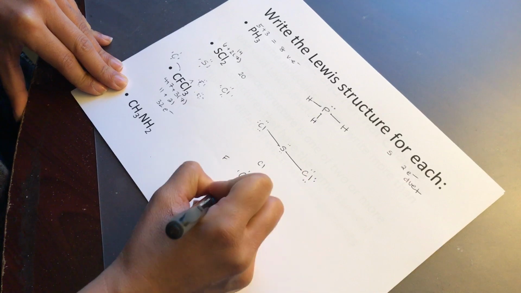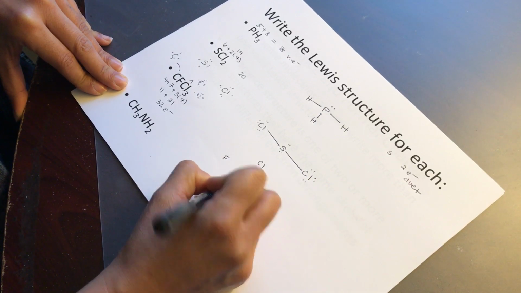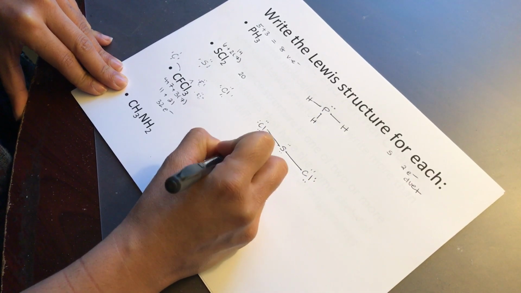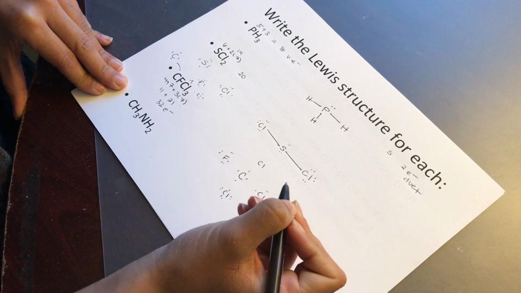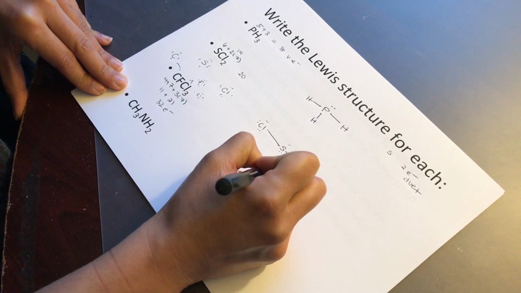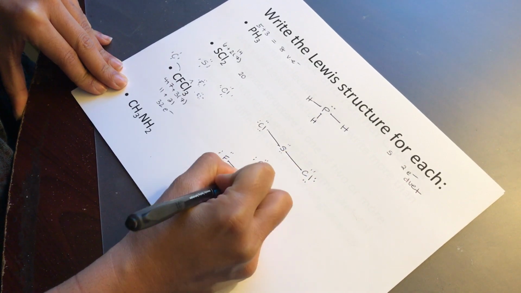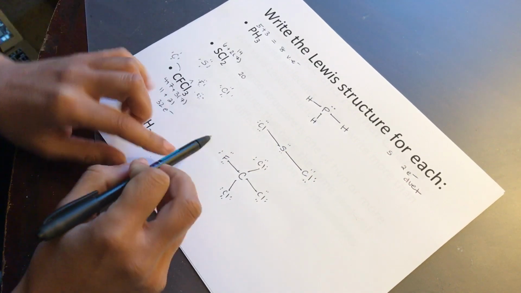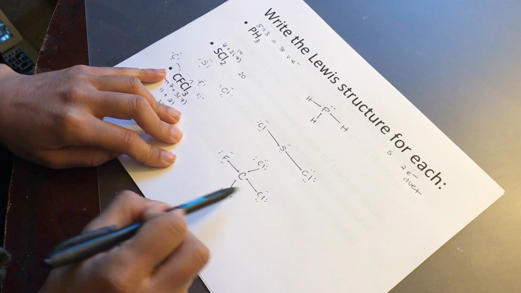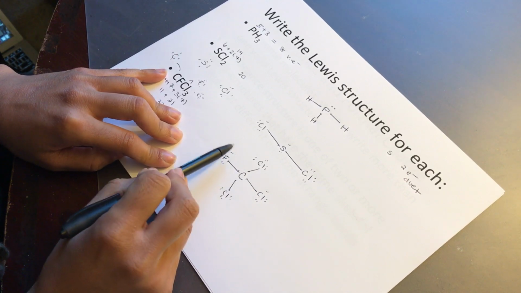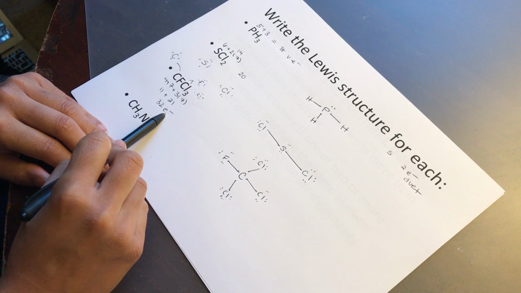If you fill all your electrons on each element, now again, you can first just connect the elements together in your skeletal structure and then write your electrons. It doesn't matter. Here you can see, boom, boom, boom, boom. Everything's connected, 2, 4, 6, 8. Each element has a complete octet, and you have your 32 electrons.